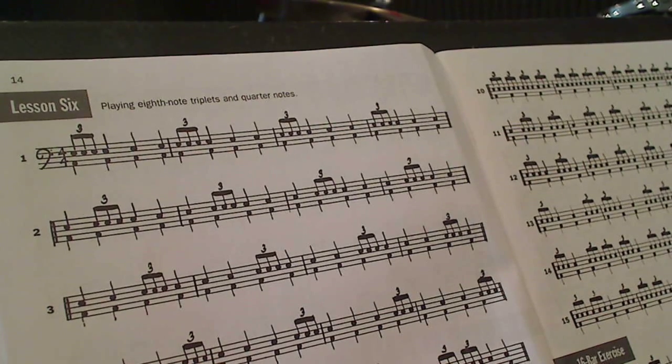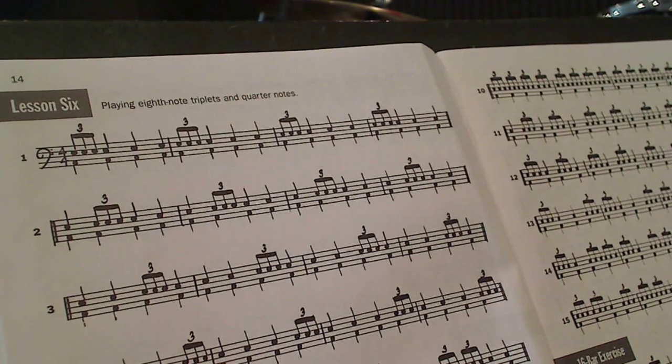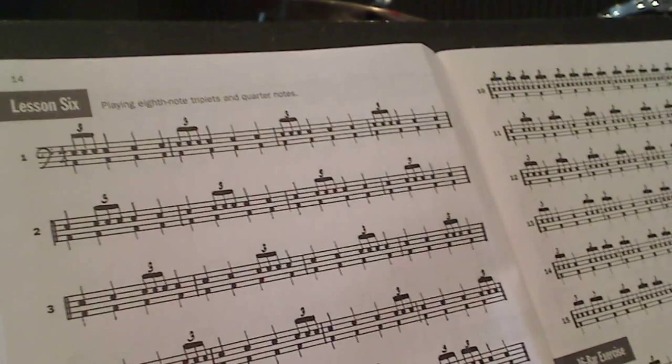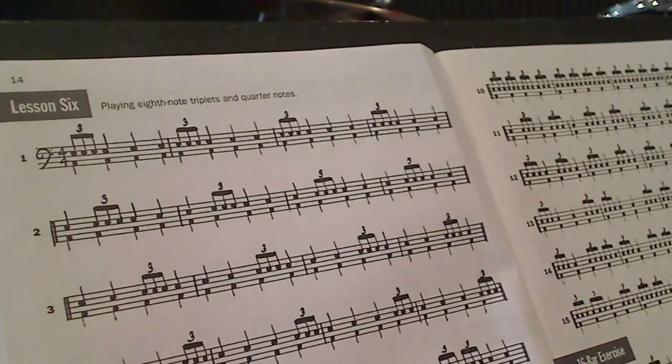My way of counting a triplet has worked for me, and it works for my students, and it's very helpful doing polyrhythms. It's two ways: one and two and three and four and, or 1 2 3 1 2 3 1. Here you go. 1 2 3 1 2 3 1 2 3 1 2 3.